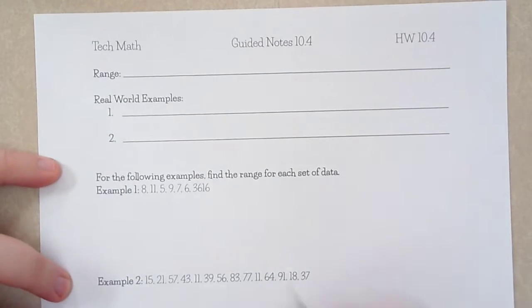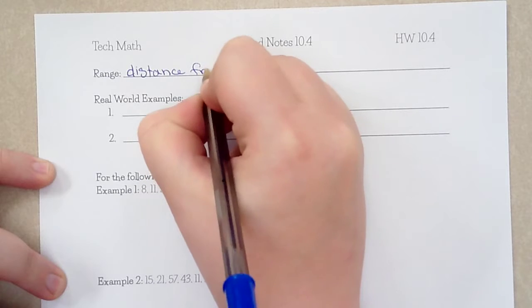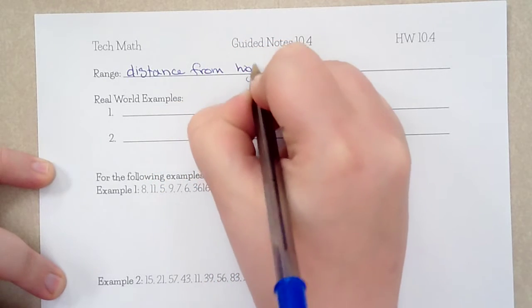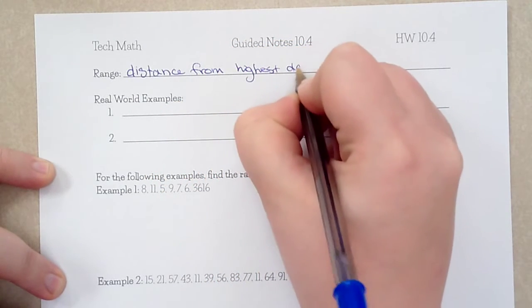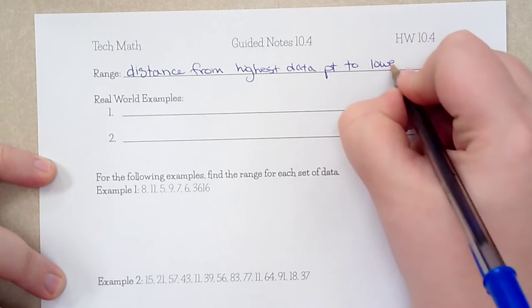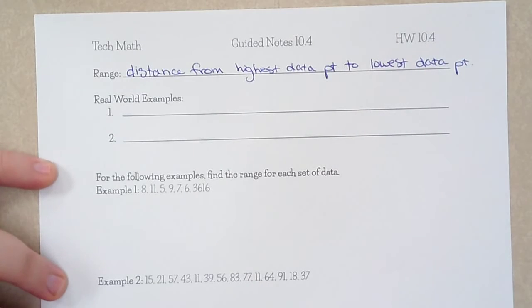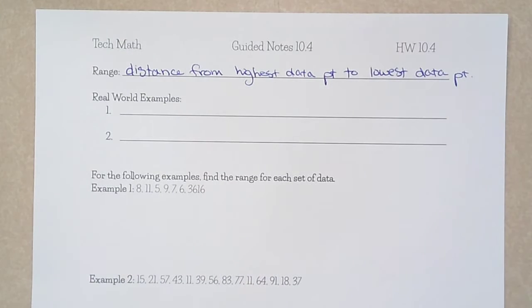So the range is the distance from the highest data point to the lowest data point. And some examples of this can range from anything. They could be personal examples, they could be non-personal examples.